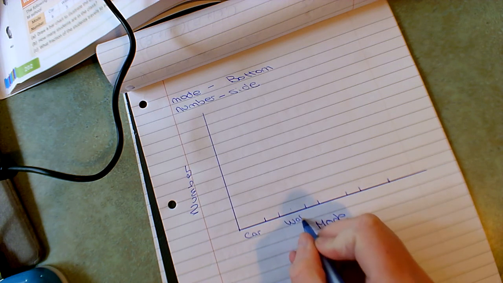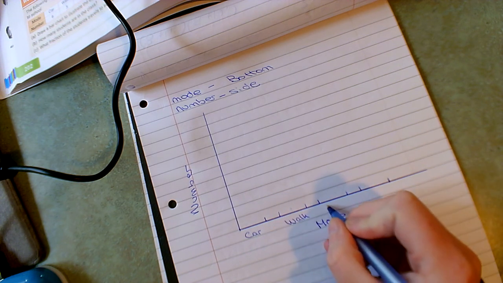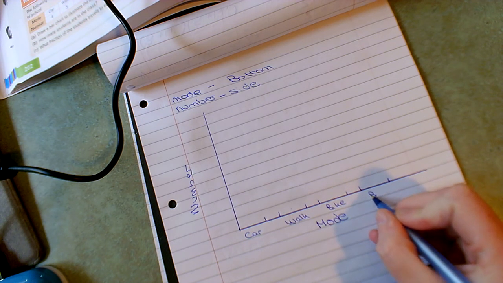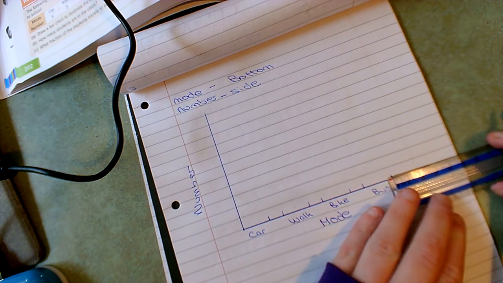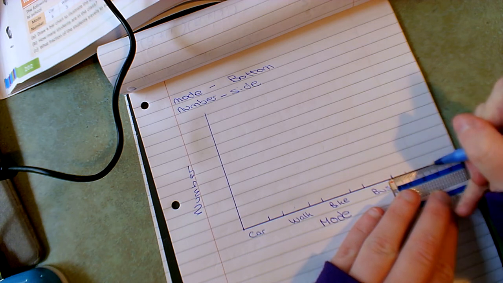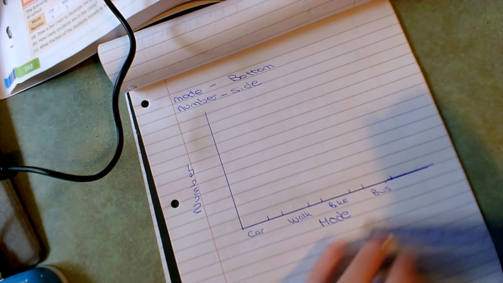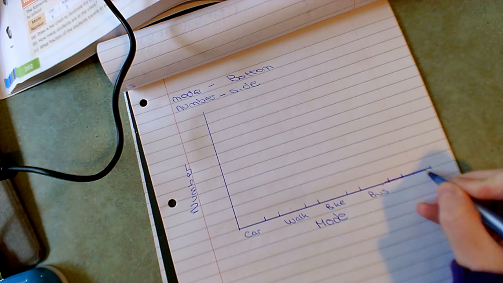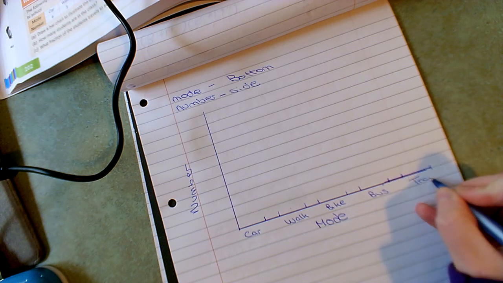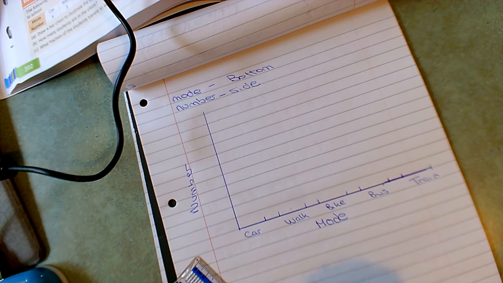Then I will have my walk here. Here I will have my bike. Next I will have my bus. And I need to go one more. So I'm going to leave a gap of 1 centimeter and go again for 2 centimeters across. And here I have a train. Okay, so that's it there.